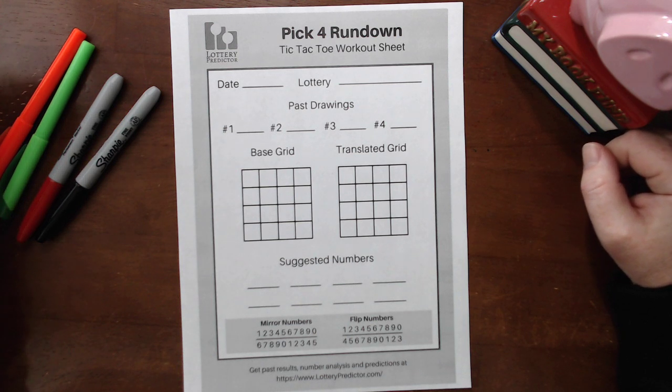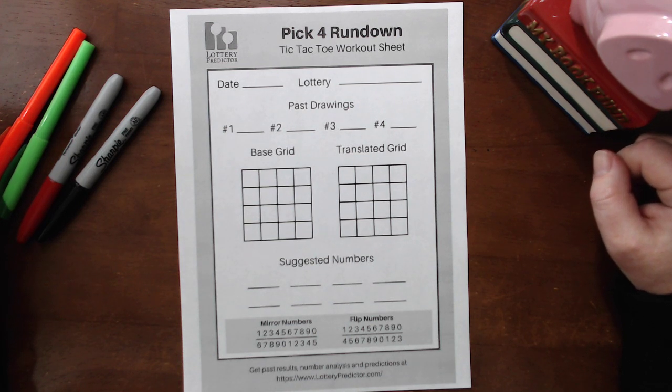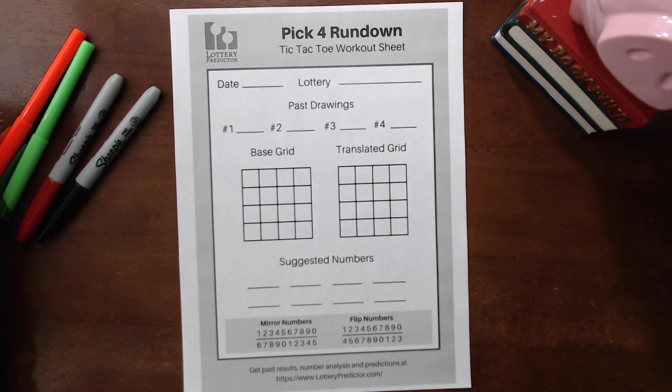Welcome back, lottery fans. Today I'm going to be showing you how to do a reverse 135 rundown for the Pick 4 lottery.